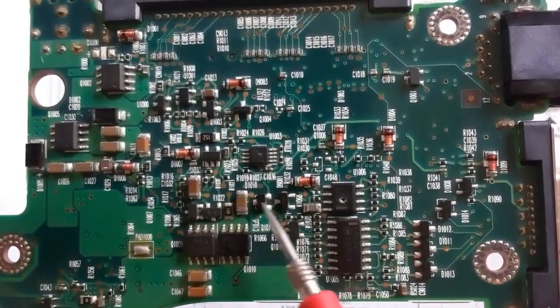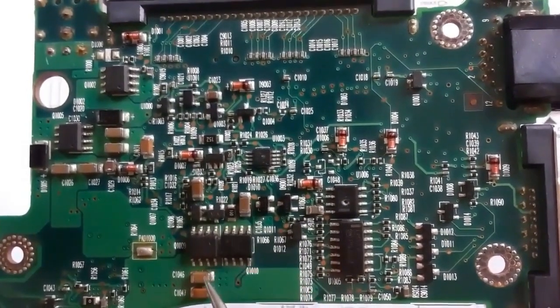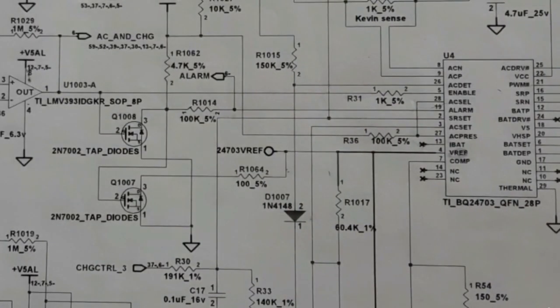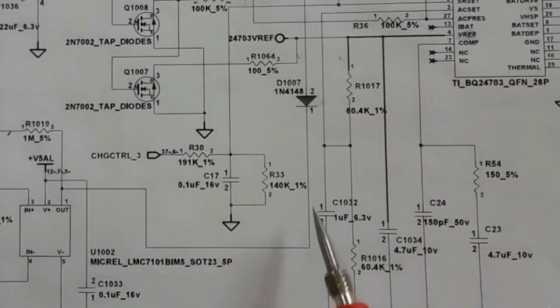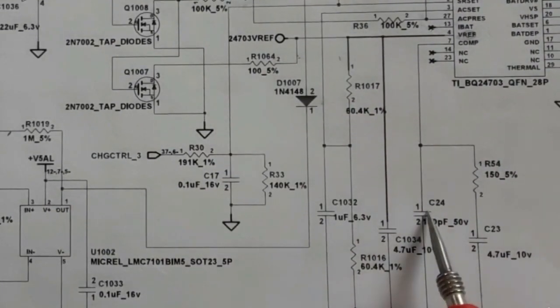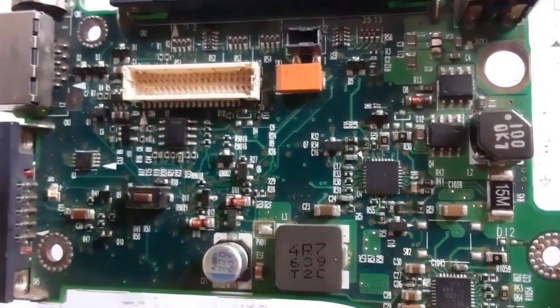Here we have ceramic capacitors. The ceramic capacitor is not a polarized capacitor. Let's see the symbol in the schematic. This is a ceramic capacitor with no plus or minus. So this is a normal ceramic capacitor, or pF capacitor.